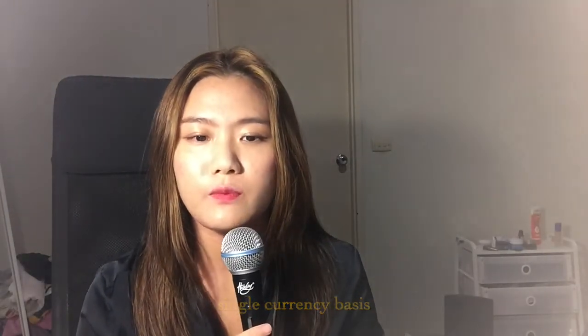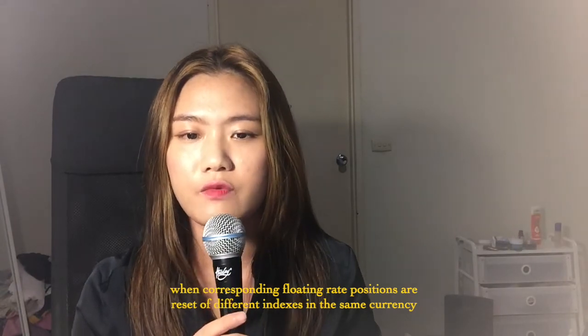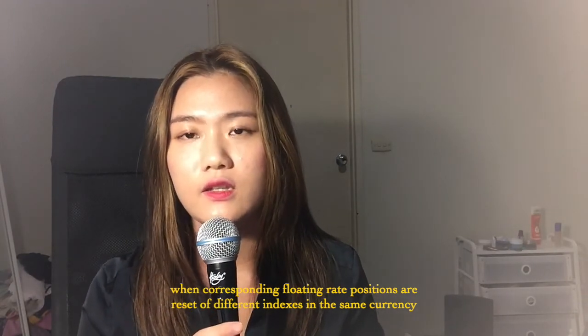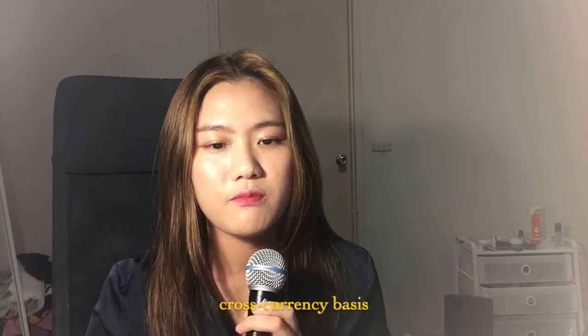Another thing is called single currency basis. This is when corresponding floating rate positions are reset off different indexes in the same currency. The reset indexes are generally for different payment periods, for example, 1 month versus 3 months. And cross-currency basis is similar to single currency basis, except the principal and interest payments are being made in separate currencies. So the first one is made in the same currency and this one is made in different currencies. Therefore, they are set off differing reset indexes.